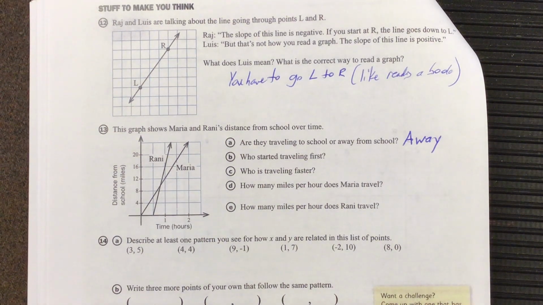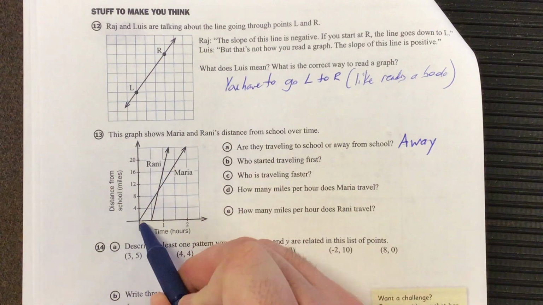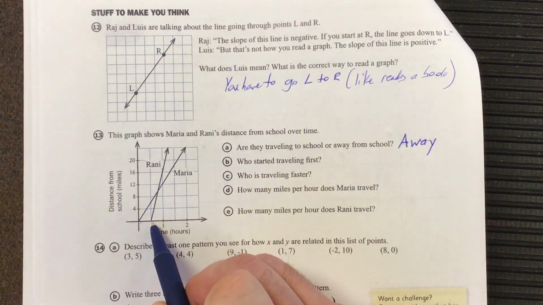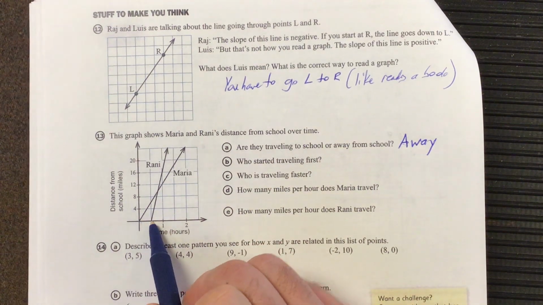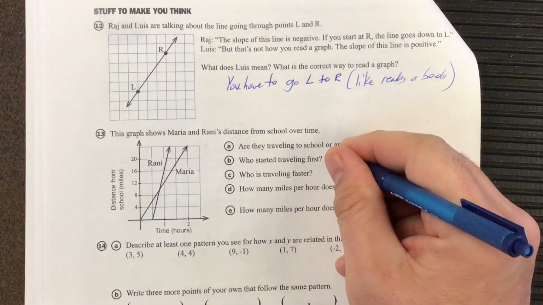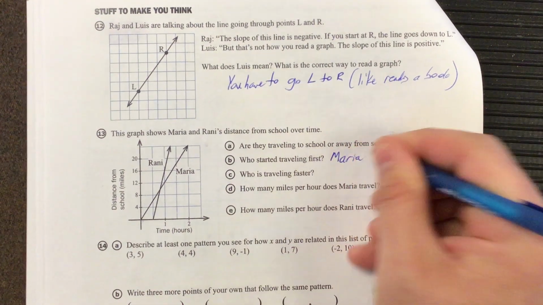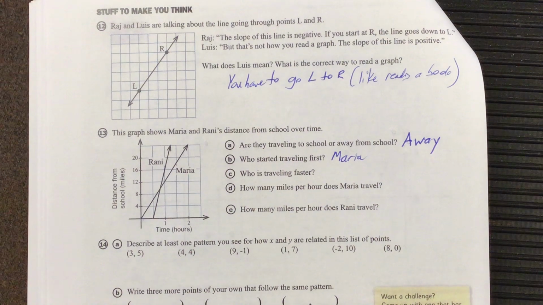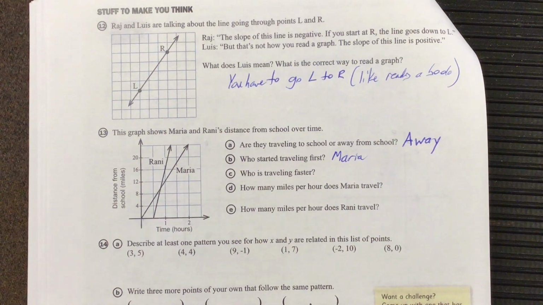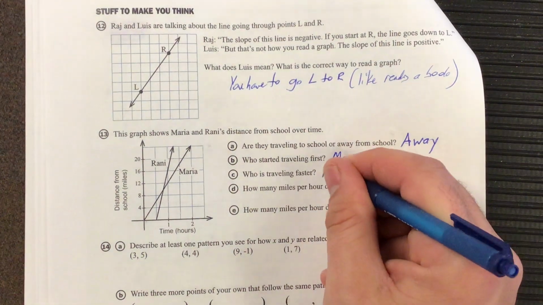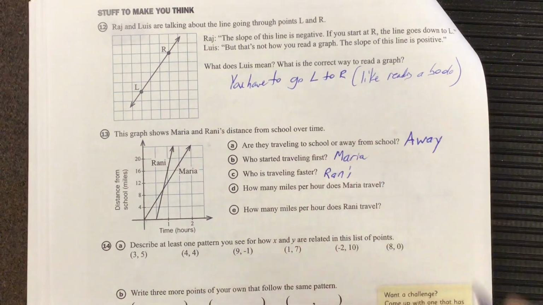Who started traveling first? Maria. Maria started traveling immediately. Ranny didn't start till a half hour in. Who is traveling faster? Maria. It's actually Ranny, I think. Steeper line.